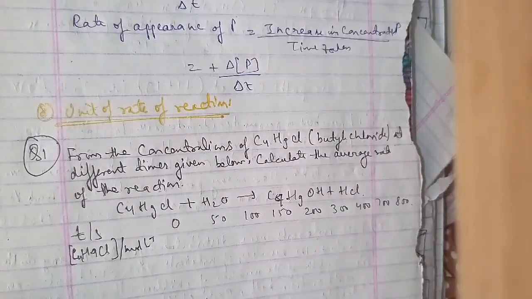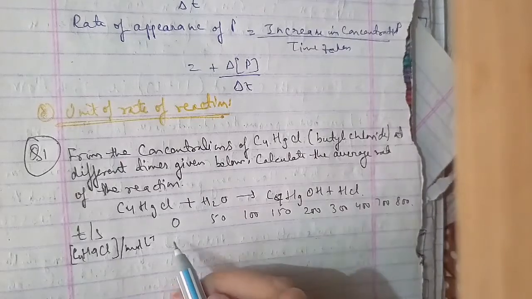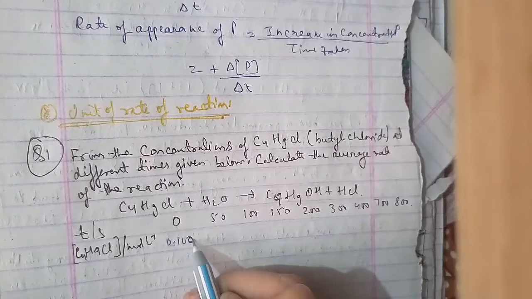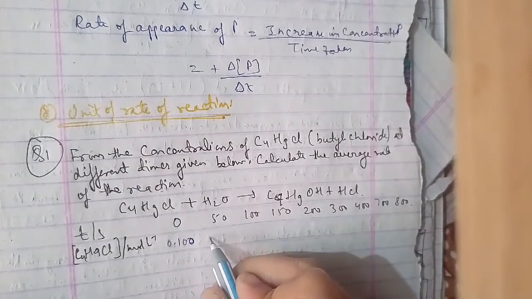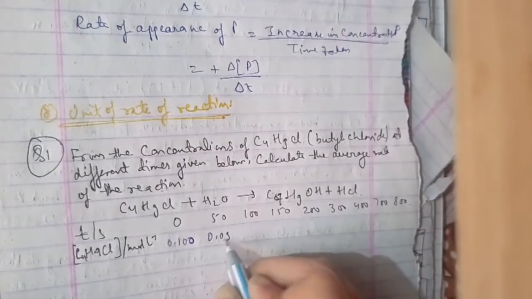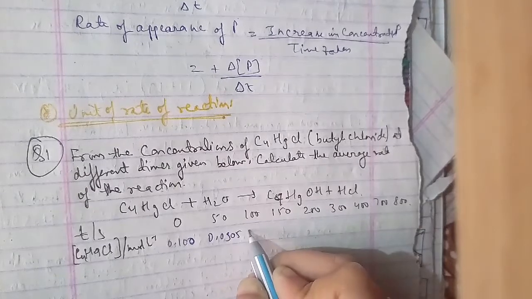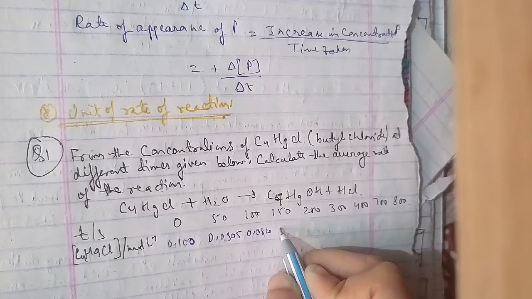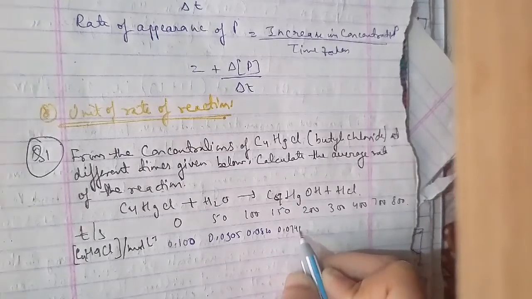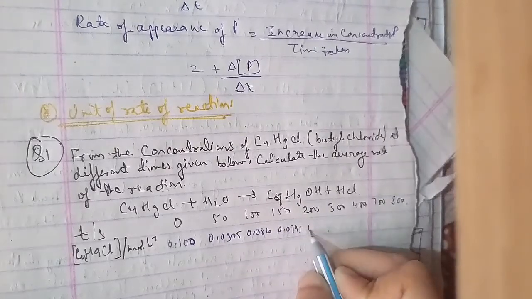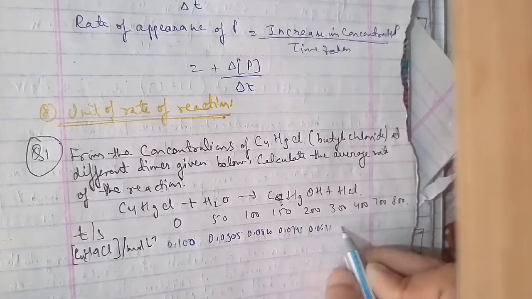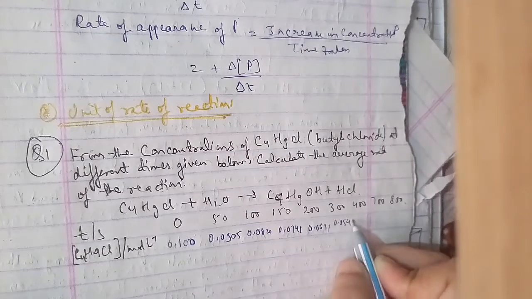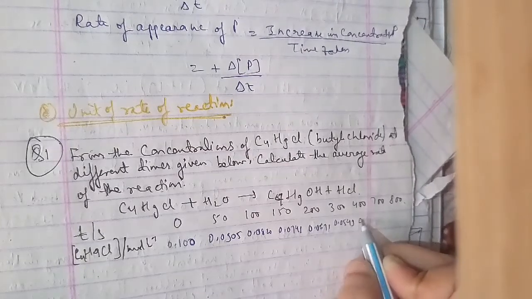For 50 we have 0.0905. For 100, 0.0820. For 150, 0.0741. For 200, 0.0671. For 300, 0.0549. For 400, 0.0439. For 700, 0.0210. And for 800, 0.017.